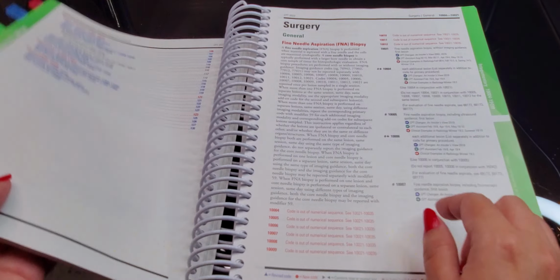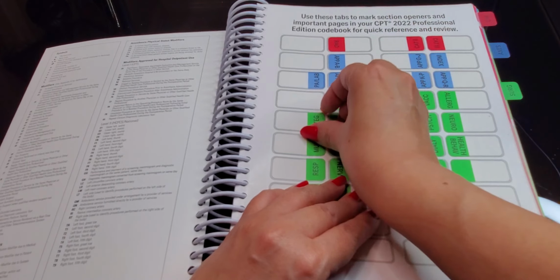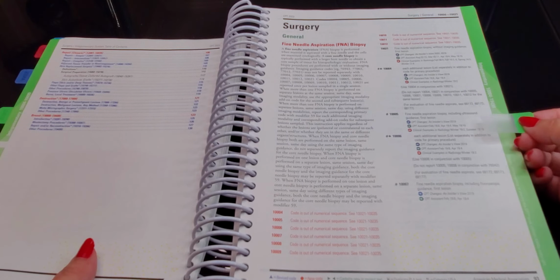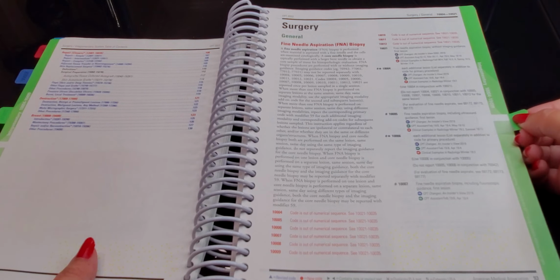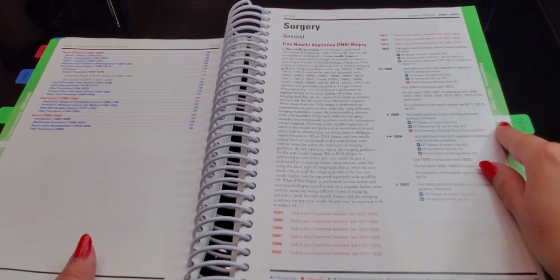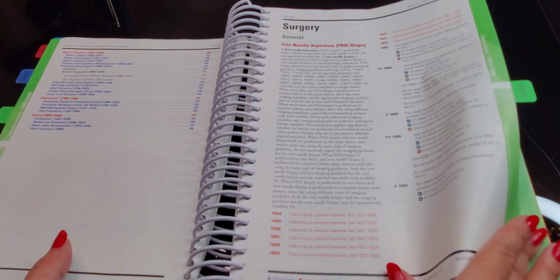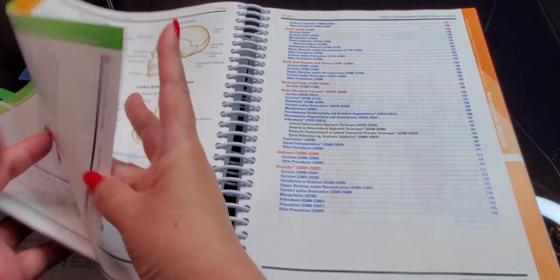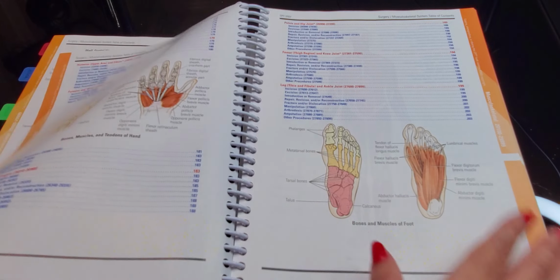And then we go to the integumentary. Okay, right here is where it starts. I'm going to go right here. So see how I use that marker right there? That's where I put the edge of the tab right there. Okay, then we skip all this onto the musculoskeletal section.